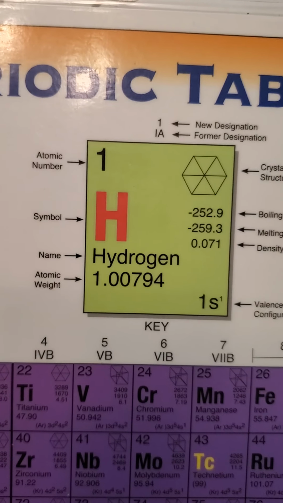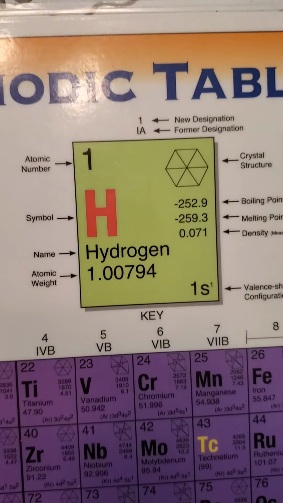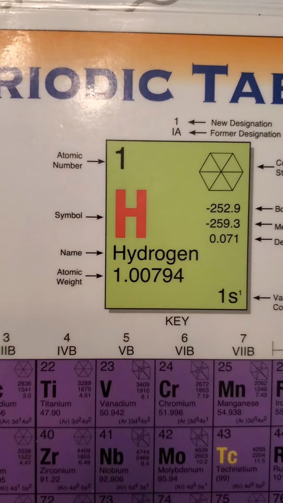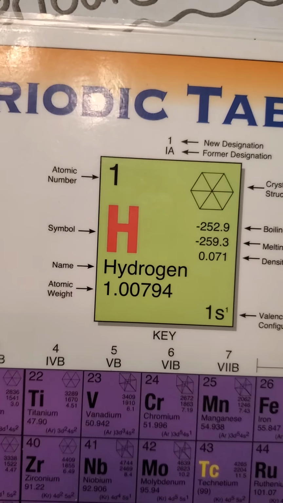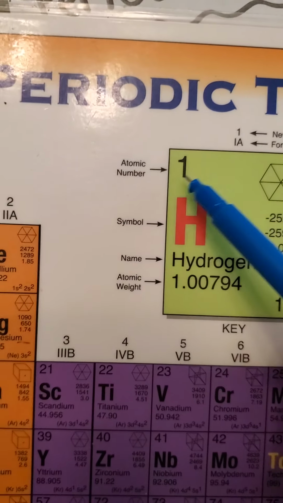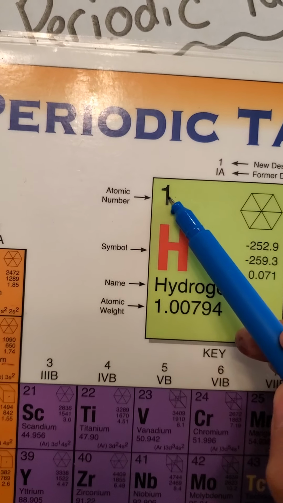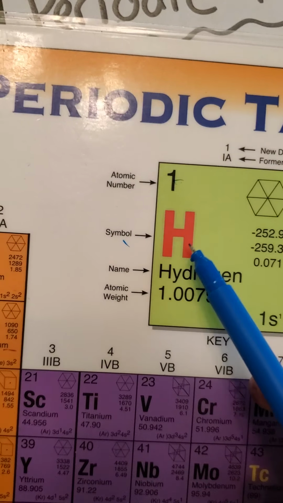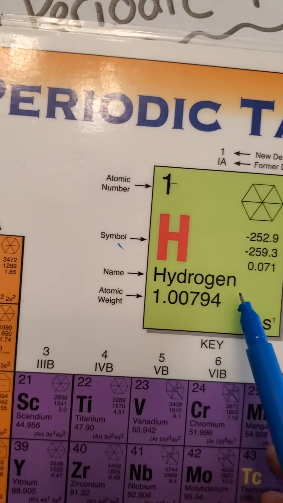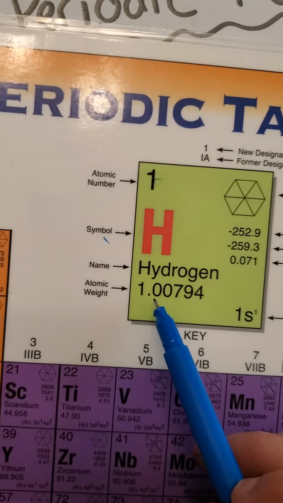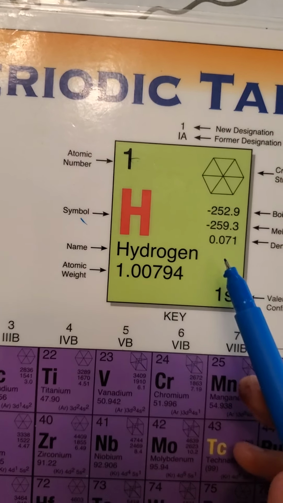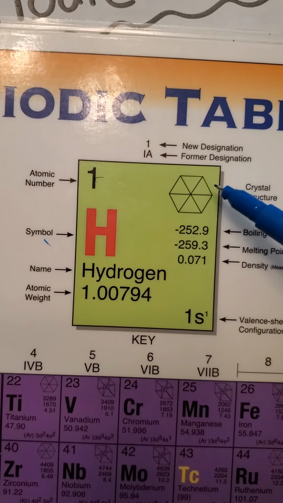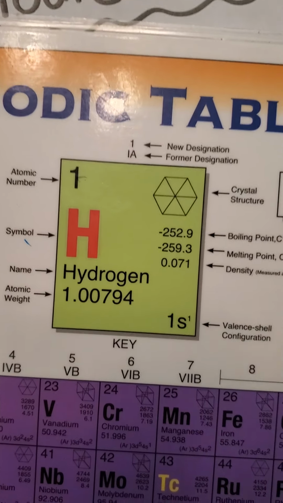All right, let's go back to the periodic table again, and let's learn some different things by it. This is going to get into more depth right here, and then I'll break it down just a little bit simpler. So the number right here is the atomic number. H stands for the symbol. The name is hydrogen, and the atomic weight, 1.00794. Okay, and you probably won't need to know all of this stuff, but we'll just talk about it real quick anyway.